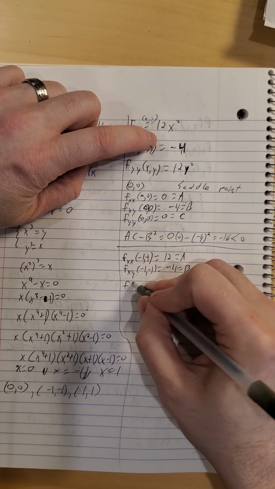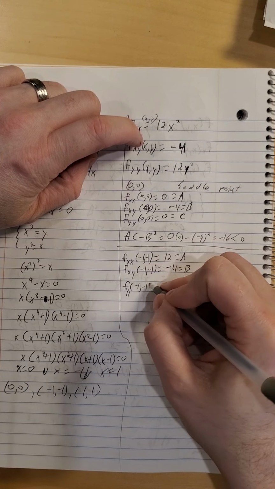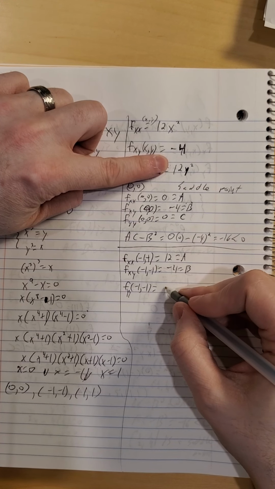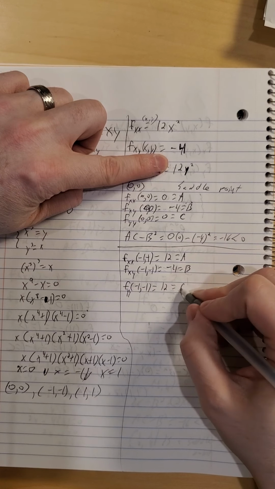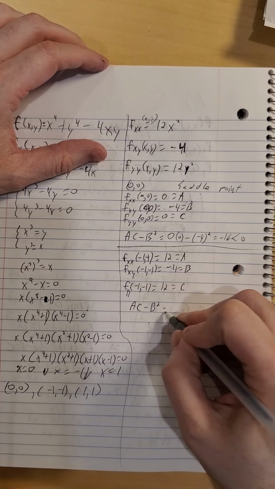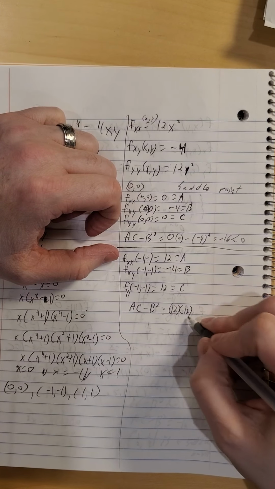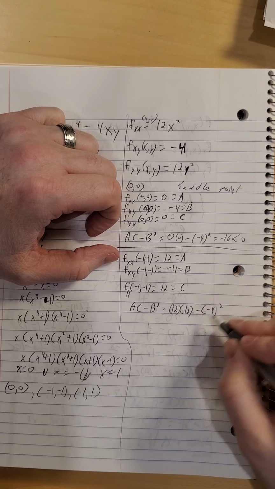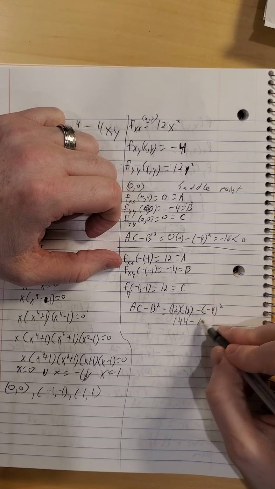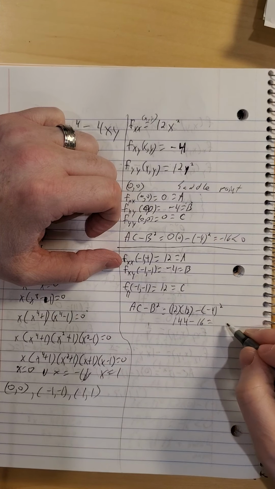And our Charlie, f sub yy of -1, -1. 12 times -1 squared, even number of negatives kicks it over to a positive. That's our Charlie. So AC minus B squared. So 12 by 12 minus -4 squared. So we have 144 minus 16. Definitely greater than 0.